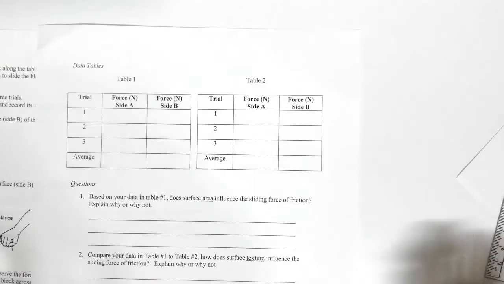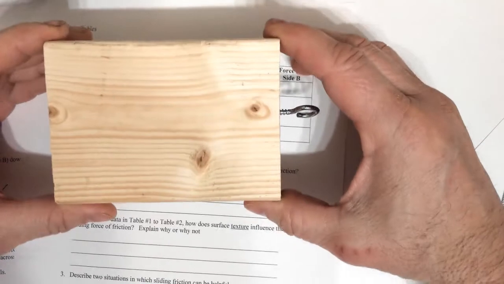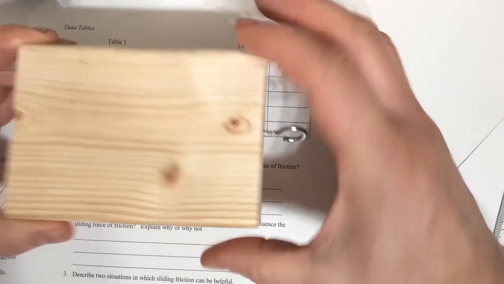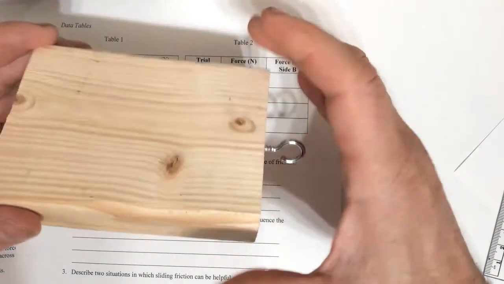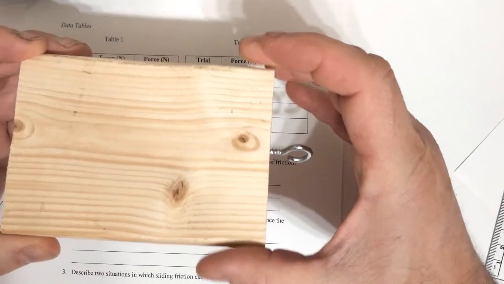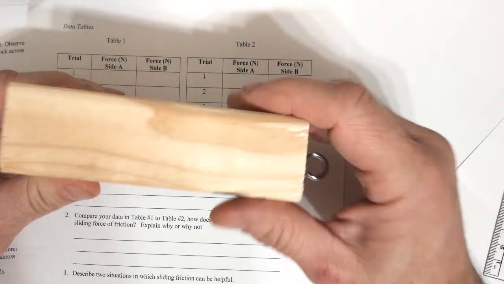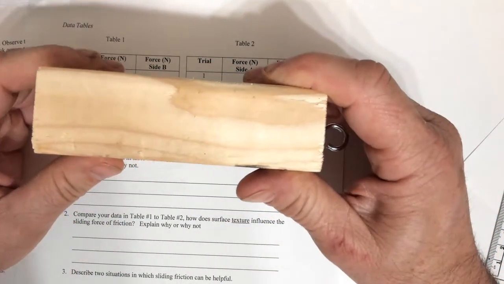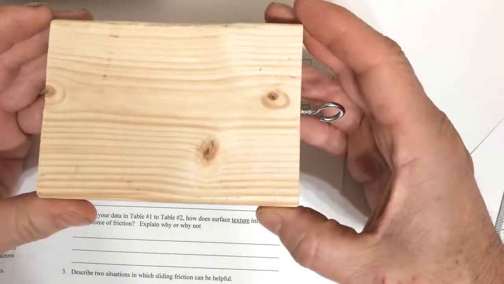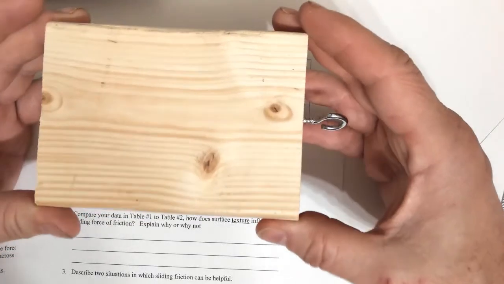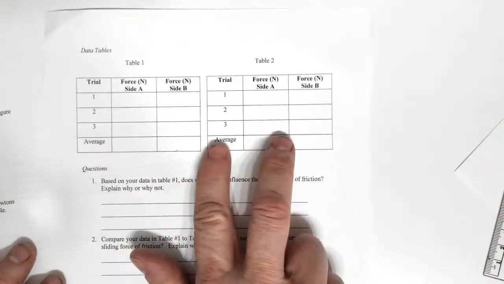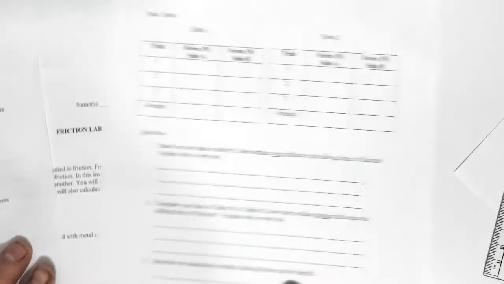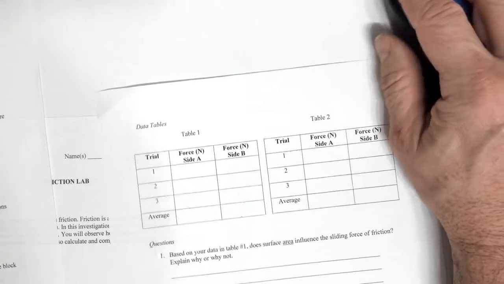Now I want you to understand, if there's a noticeable difference, this is twice the area of this one. So if it really has an impact, there should be a big difference from this friction to this friction. If there's only small differences, then that means there is no difference, and so surface area has no impact. Okay? So I want you to figure that out, and then you can answer these questions down below. So that's your job. All right? Let's go to the next part.